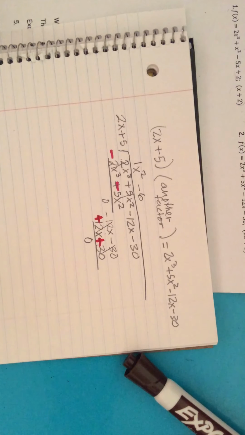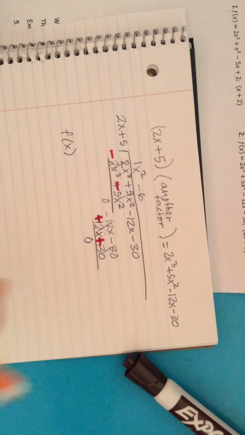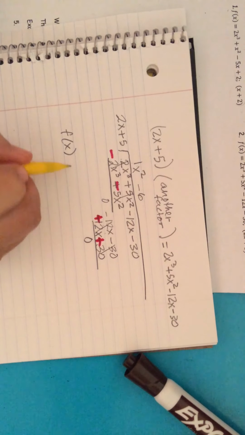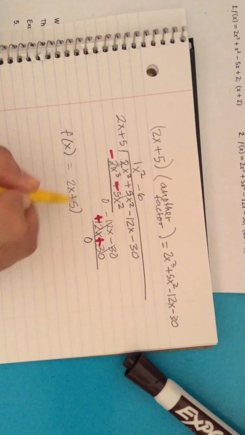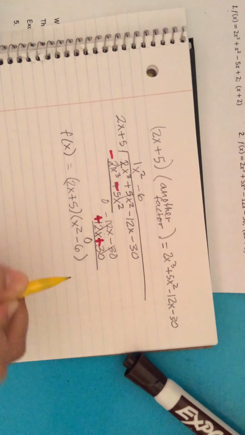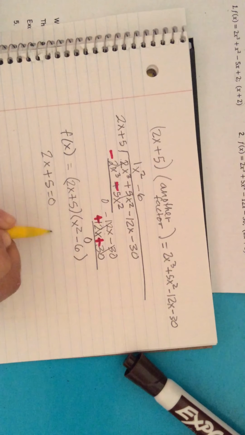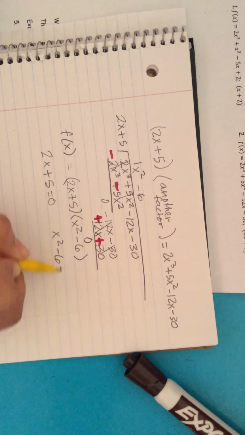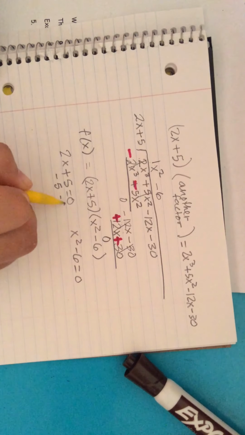So what does that mean? That means that f of x is equal to the factored form of 2x plus 5 times x squared minus 6. So I can set those equal to 0 to solve for them. Okay, and then we're going to subtract the 5.